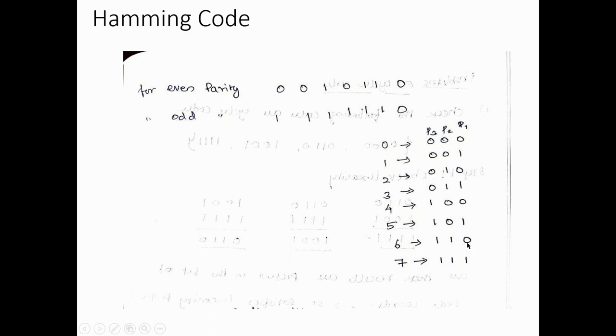I will tell you why we have considered 1, 3, 5, 7 here. Look here, if we write these 7 bits, we need to transmit 7 bits, no? So if we write the equivalent binary, we have 001. Until 7 we can write 111. Now out of this, look at it column-wise. The first column refers to the parity bit P1, the second column refers to the parity bit P2, and the third column refers to the parity bit P3.